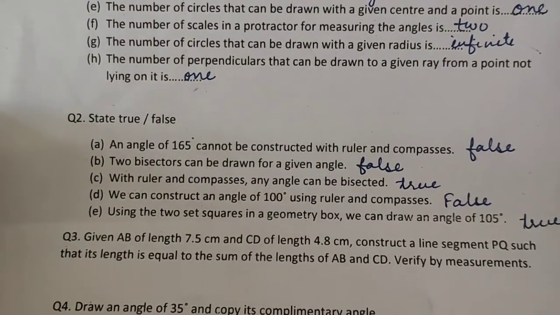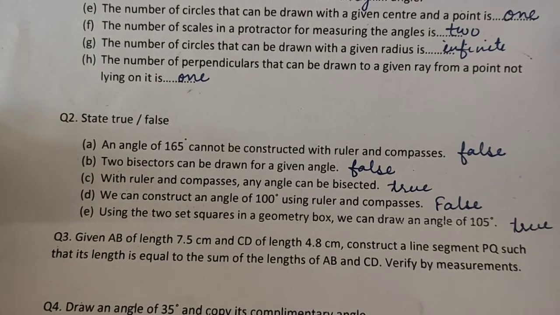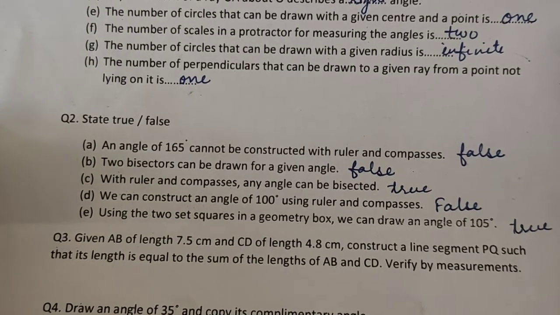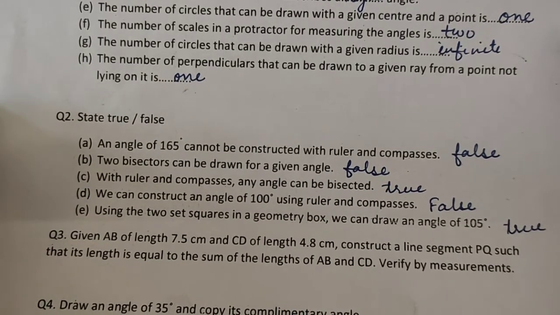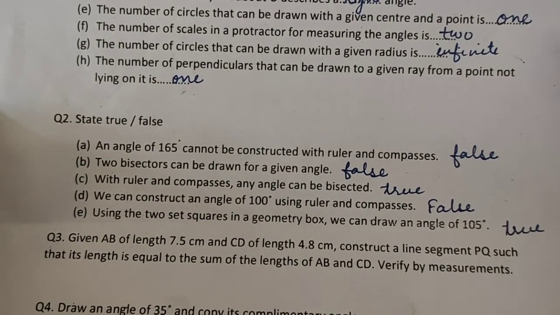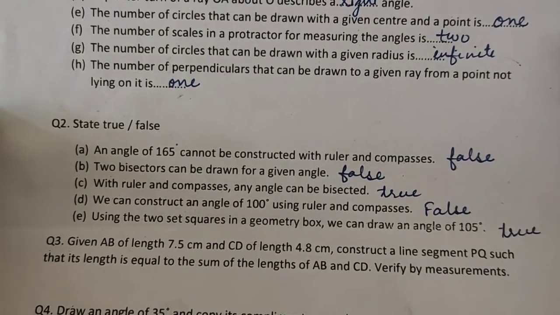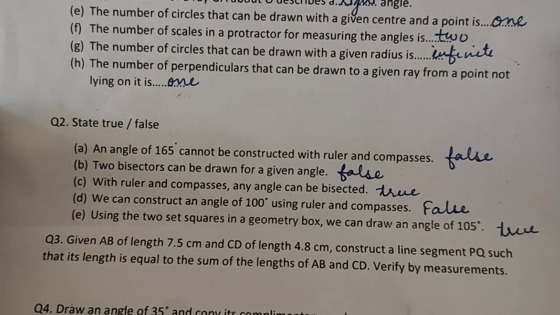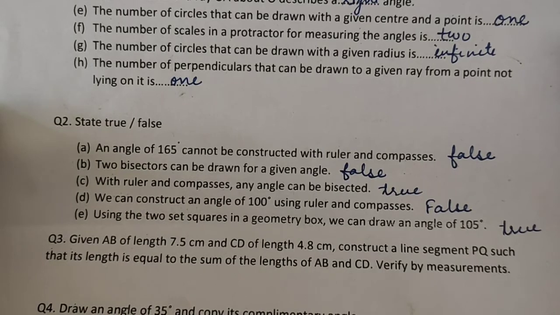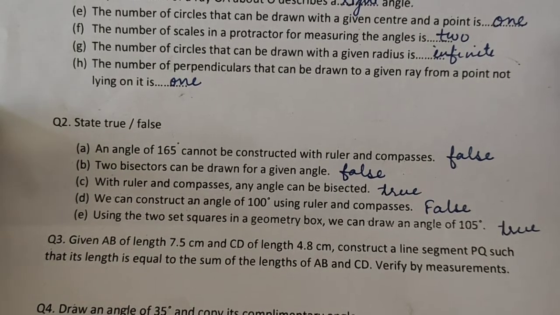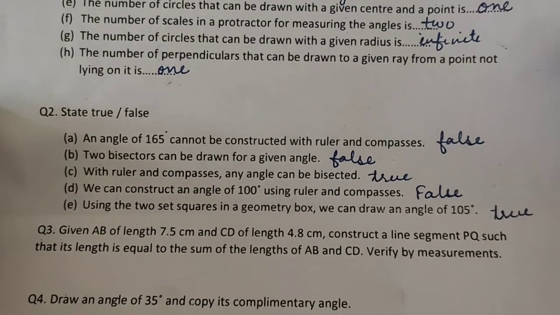Now the C part: with ruler and compasses, any angle can be bisected. So it is true because using ruler and compass we can bisect any angle. You can try it also. Now the D part: we can construct an angle of 100 degrees using ruler and compasses. Just check whether 100 is a multiple of 15 or not. 100 is not a multiple of 15, so we cannot construct this angle with ruler and compass. But in the D part it is given that we can construct it, so it is given wrong. So it is false.